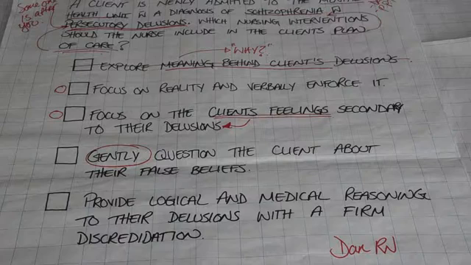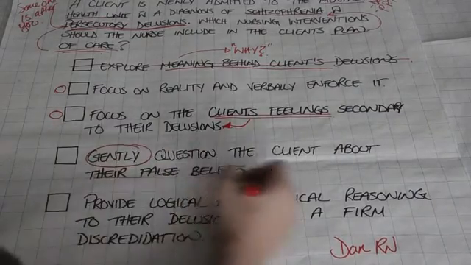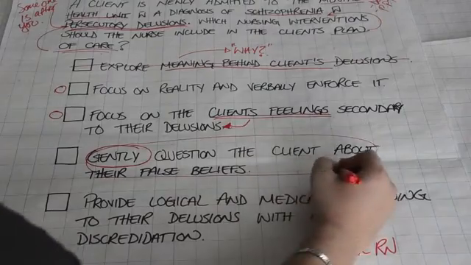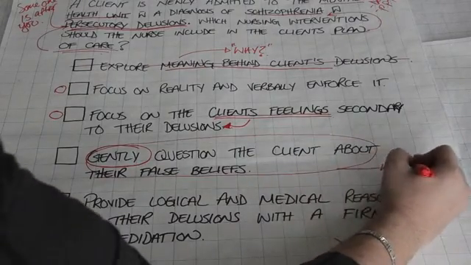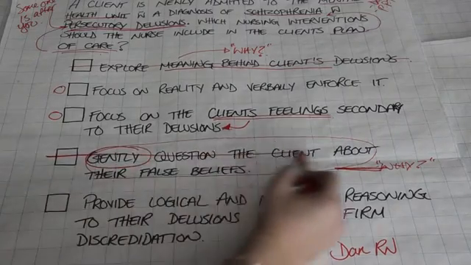Like, we're just gonna question them about why they're having their false beliefs. Again, this answer choice reflects the why component. So this answer choice is eliminated.